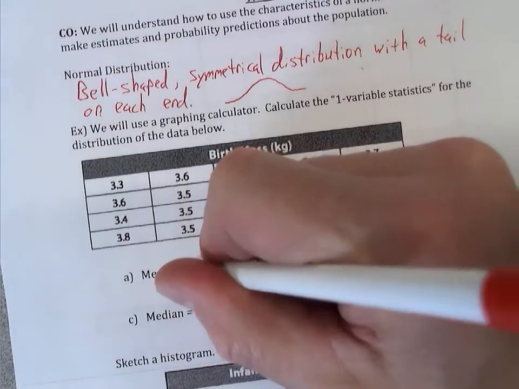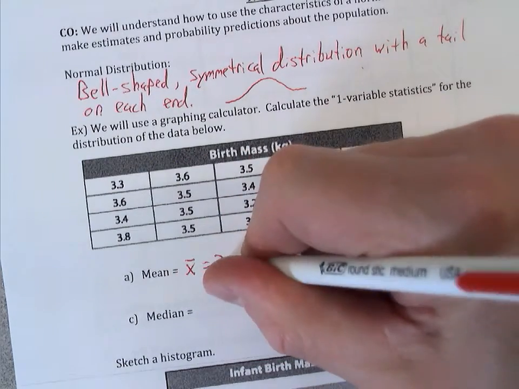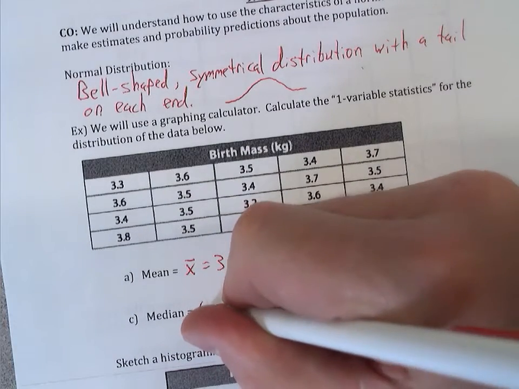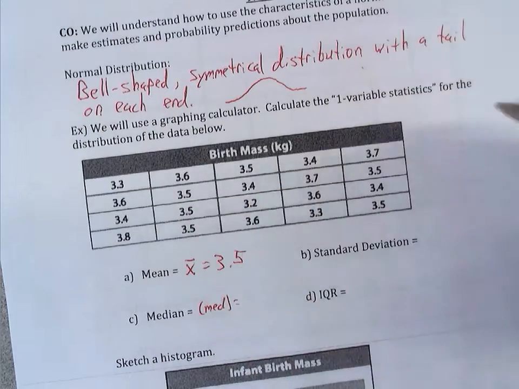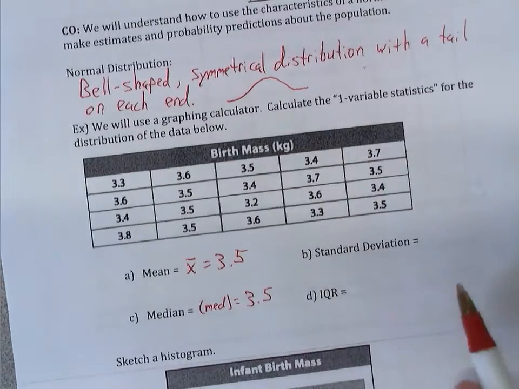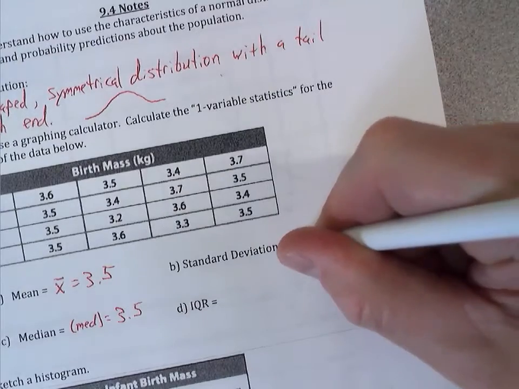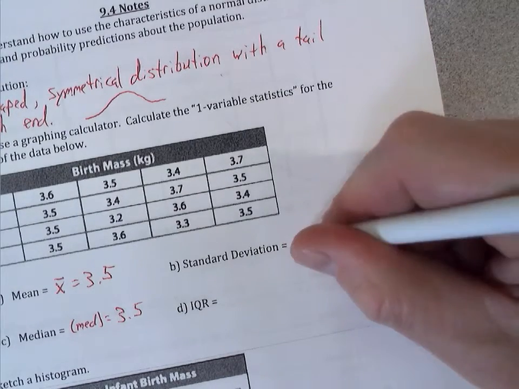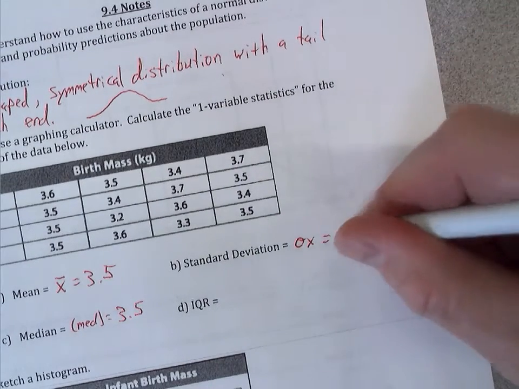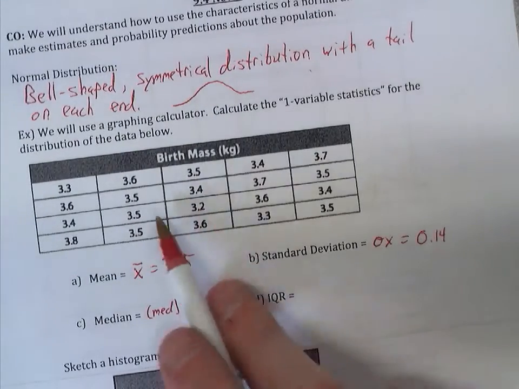The mean, which is the x with the line over it, for this data is 3.5. The median, which is the MED, is also 3.5. Here's a case where our mean and median are actually the same. Standard deviation, that is the sigma x symbol. Sigma is the Greek letter that we use for standard deviation, and it is 0.14. That is a small standard deviation, so that means most of this data is very close.